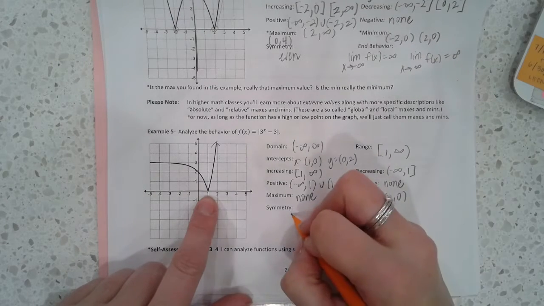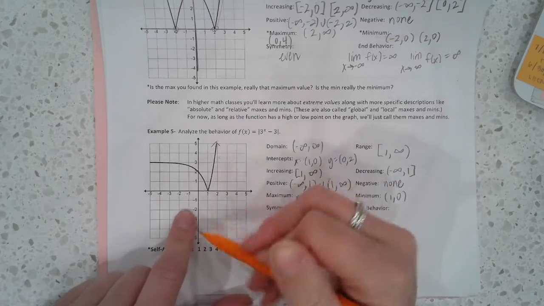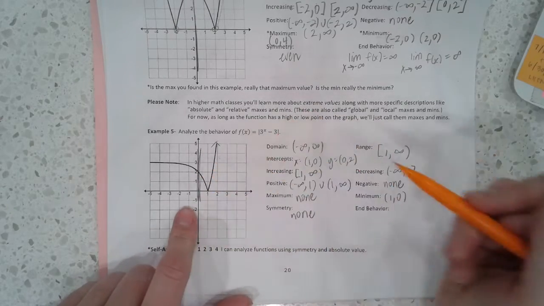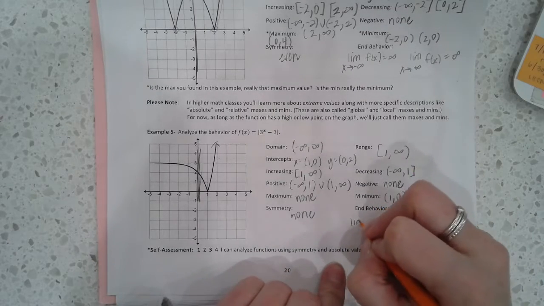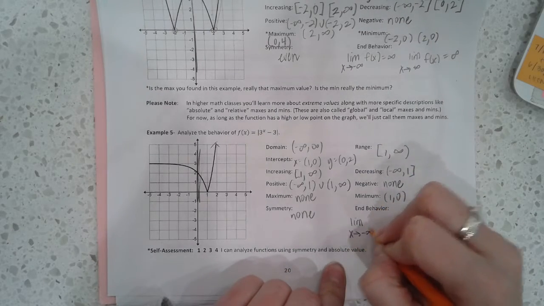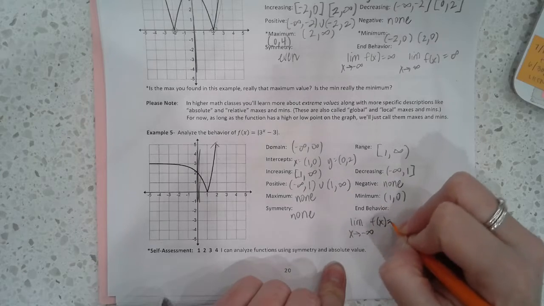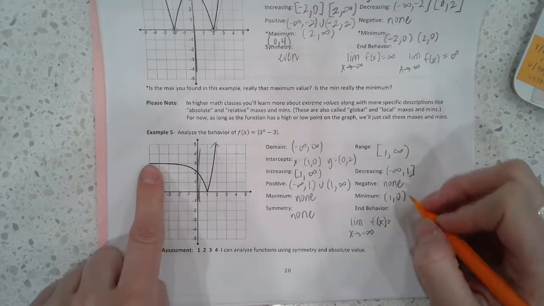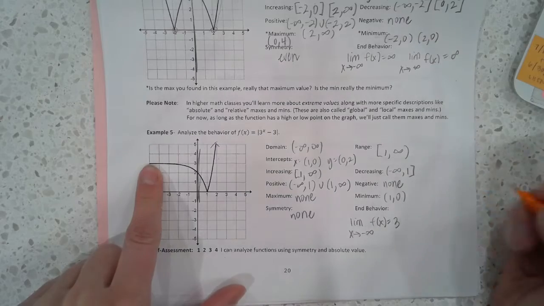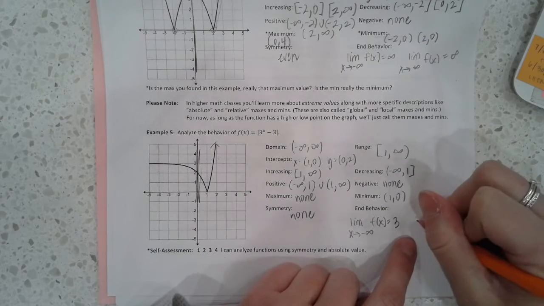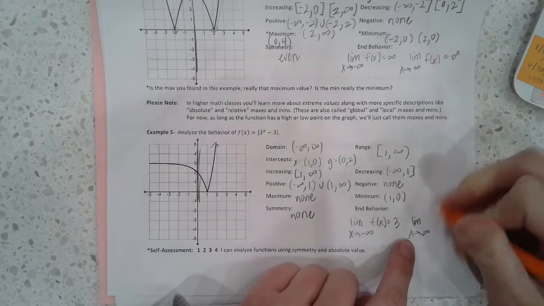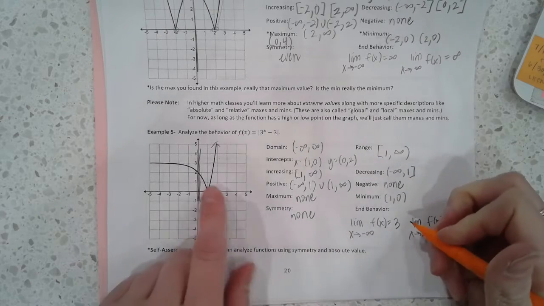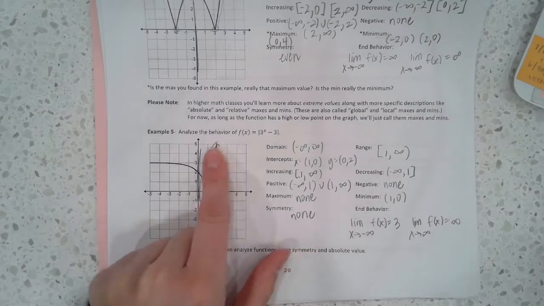And we don't have symmetry. It can't turn around. I can't cut it here. It doesn't have symmetry. The end behavior: the limit as x approaches negative infinity for the function, this is forever going to get closer to 3. So that's the limit on the left-hand side. On the right-hand side, the limit as x approaches positive infinity for the function, since we're going up, is positive infinity.